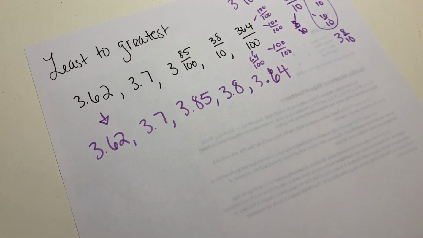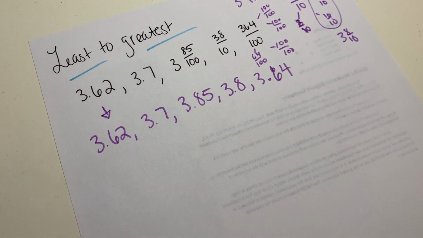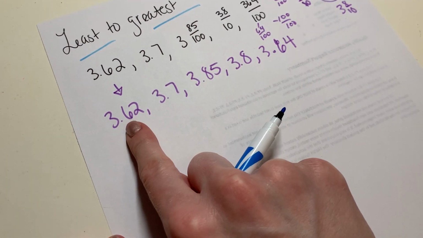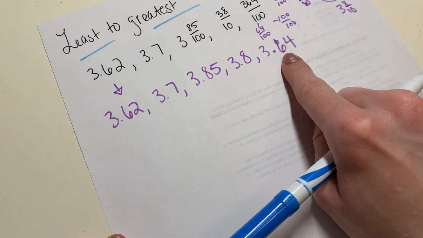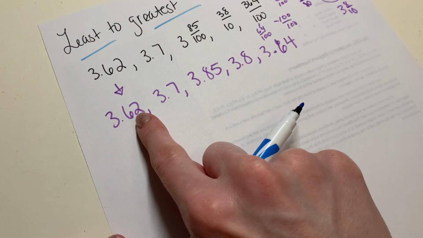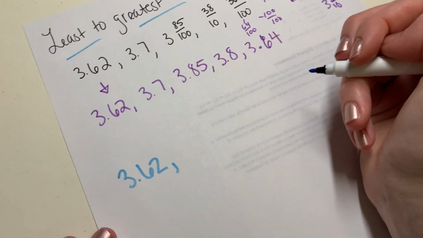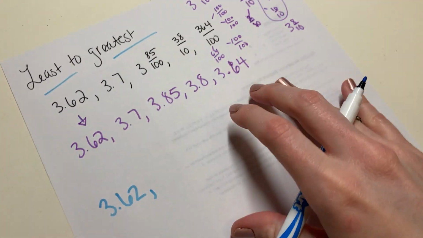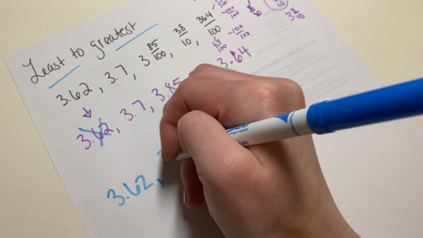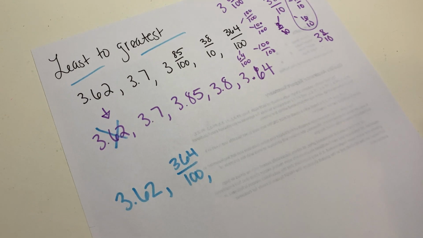All right, so now I'm going to organize these from least to greatest, because that's what I've been asked, and I'm going to write them in their original form. So let's look for the least. This one is the least because it has a 6 in the tenths place, and so does this one too, but this one has a 4 and this one has a 2. So I have 3 and 62 hundredths. And then I have 3 and 64 hundredths, and in its original form it is 364 over 100.